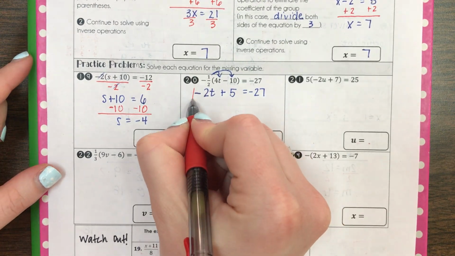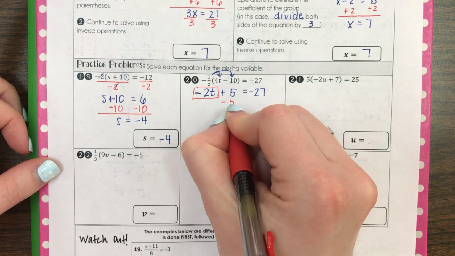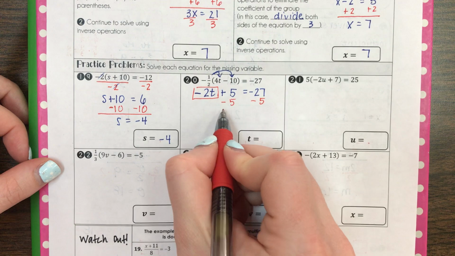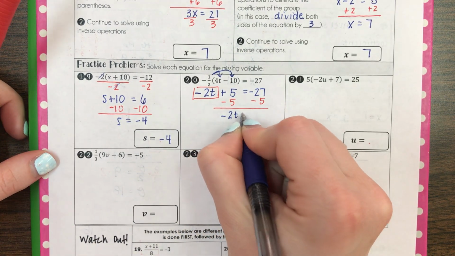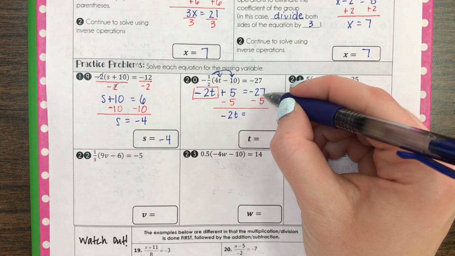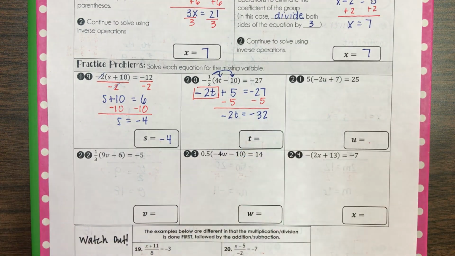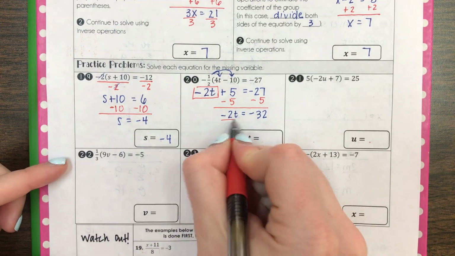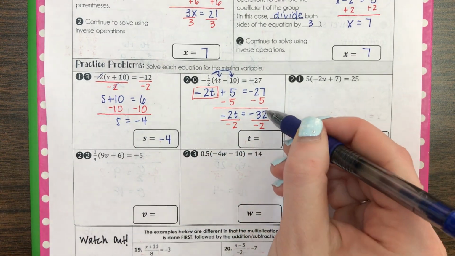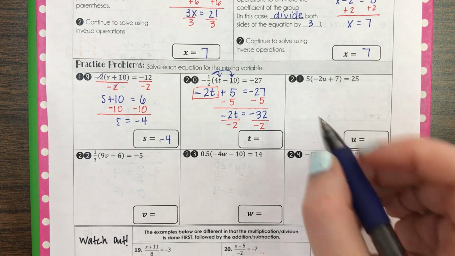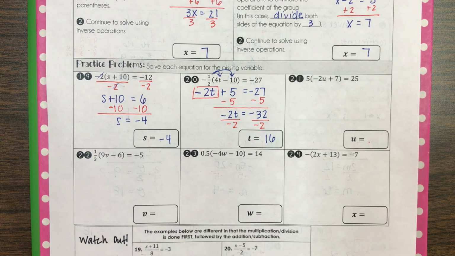Now we need to isolate negative 2t. So we're going to subtract 5 on both sides. So now we have negative 2t equals negative 27 minus 5 is negative 32. And then last but not least, divide both sides by negative 2. So then we have a negative divided by a negative. So that means we have a positive, and then it goes in 16 times. So t equals 16.